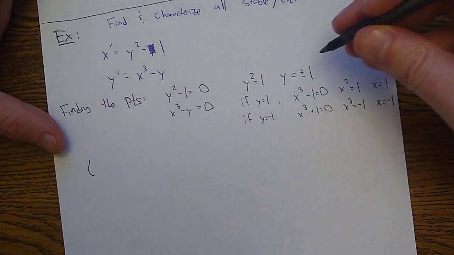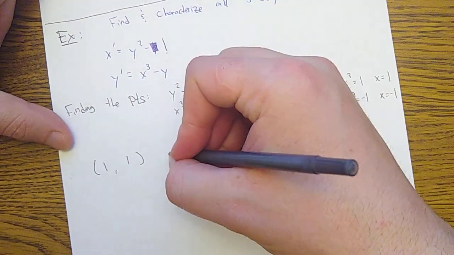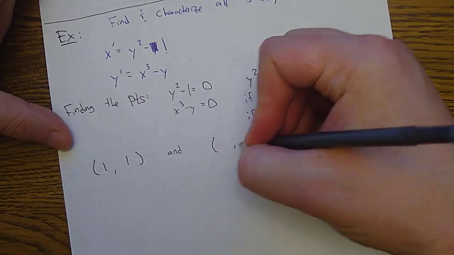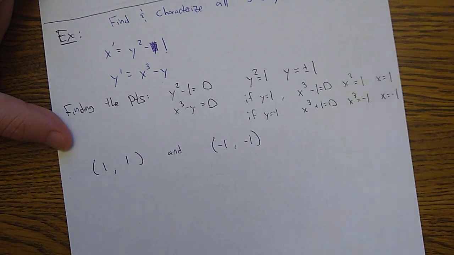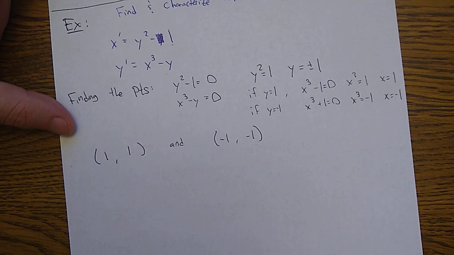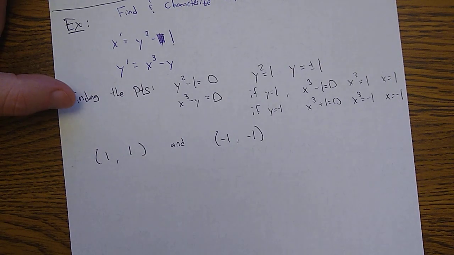So it looks like when y was positive 1, I got x was also positive 1. When y was negative 1, I also got x was negative 1. So we got two critical or equilibrium points.